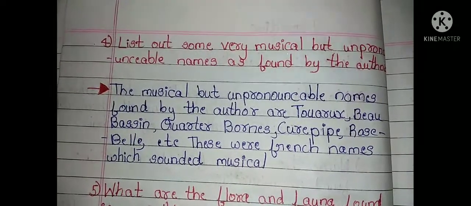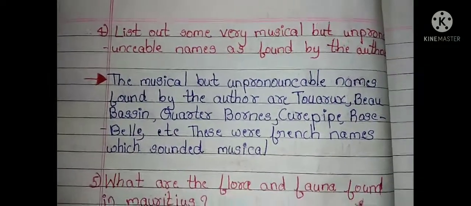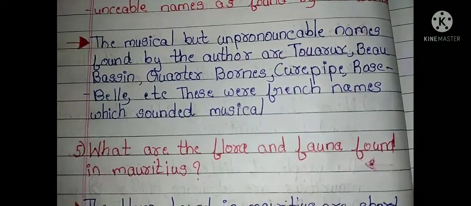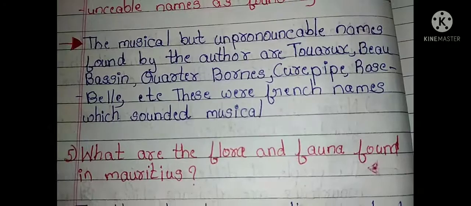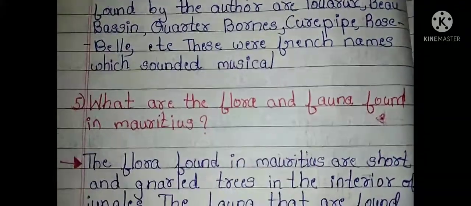List out some very musical but unpronounceable names as found by the author. The musical but unpronounceable names found by the author are Turex, Basin, Quaterbaron, Curipay, Prosbele, etc. These were French names which sounded musical.